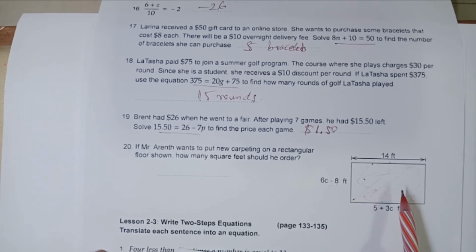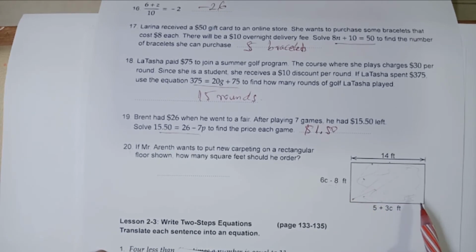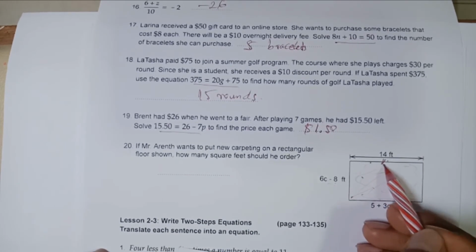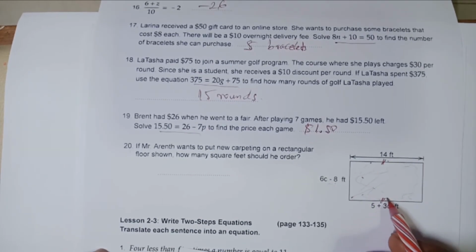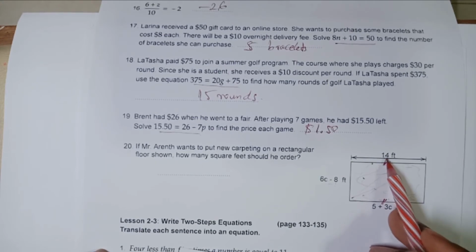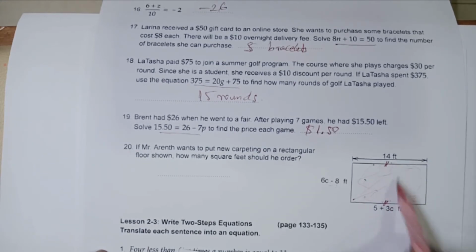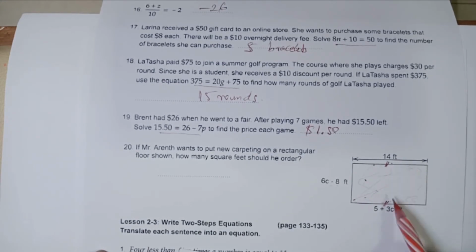In a rectangle, its opposite sides are congruent. Which means that this side is congruent or equal to this side. So you have 14 equal to 5 plus 3c, because the opposite sides of a rectangle are congruent, or they are the same length.